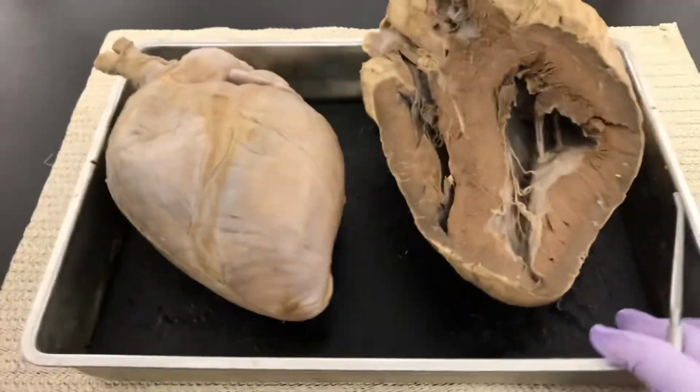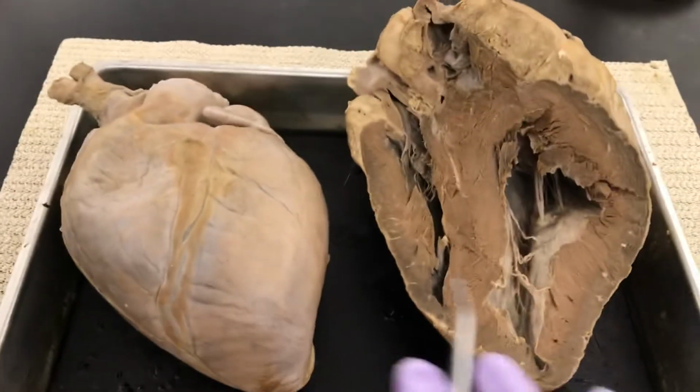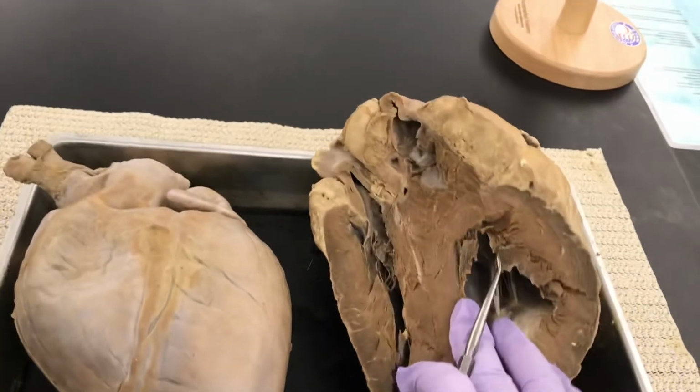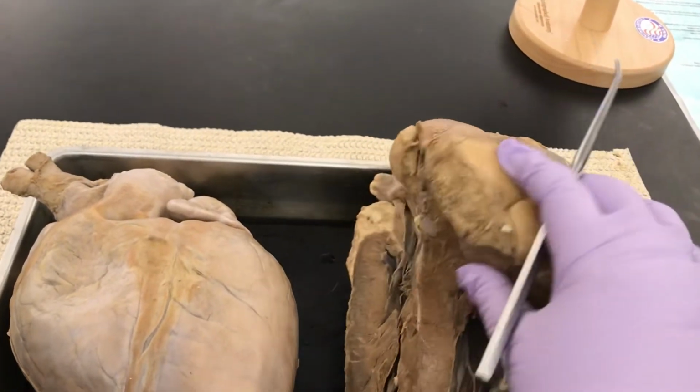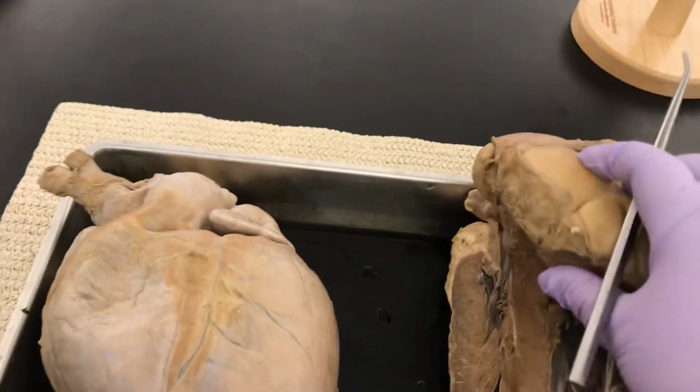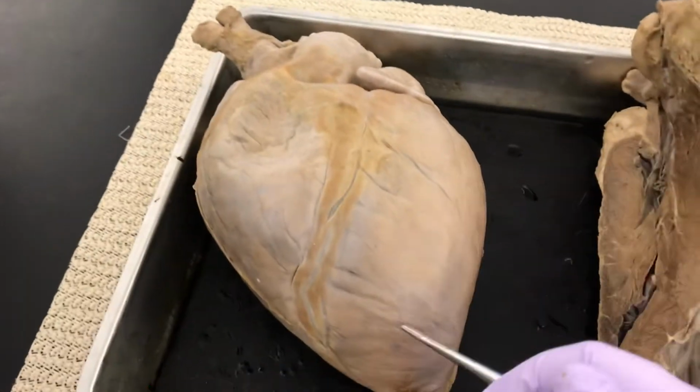Should be okay. These are two examples of hearts you might see. This one has been cut in a weird way so we can see a special valve, but I'll get to this one more in a minute. Let's start with this one.